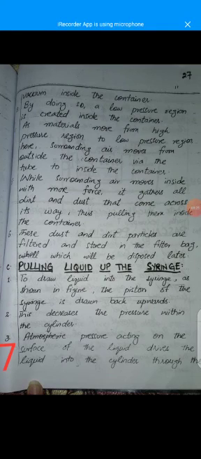Pulling liquid up in the syringe. To draw liquid into the syringe, as shown in the figure, the piston of the syringe is drawn backward, upward. This decreases the pressure within the cylinder. Atmospheric pressure acting on the surface of the liquid drives the liquid into the cylinder through the nozzle.